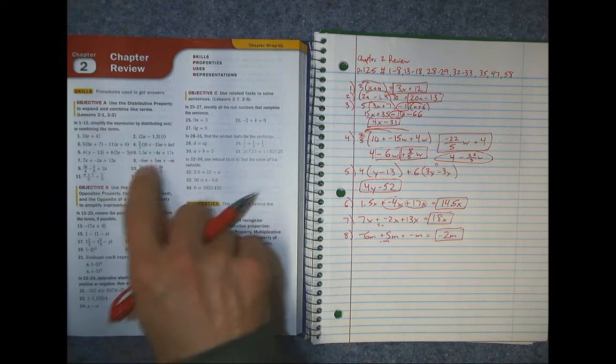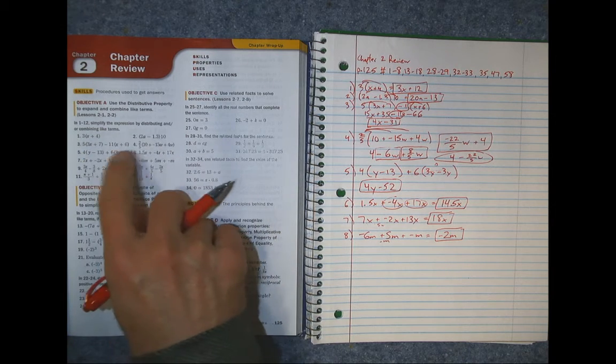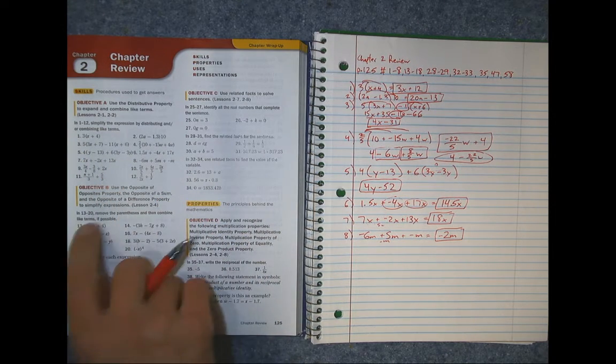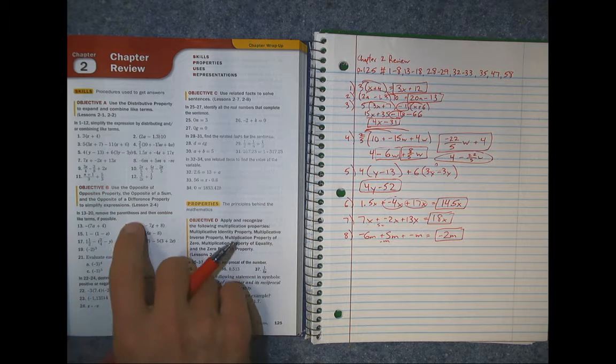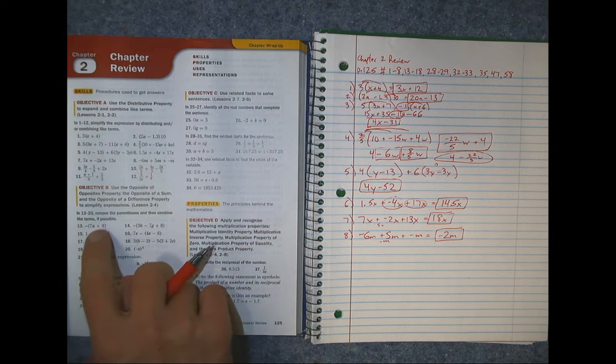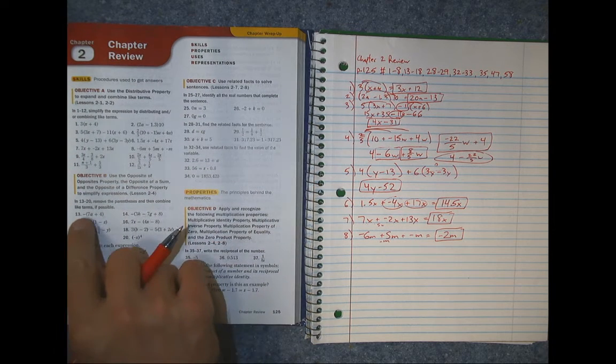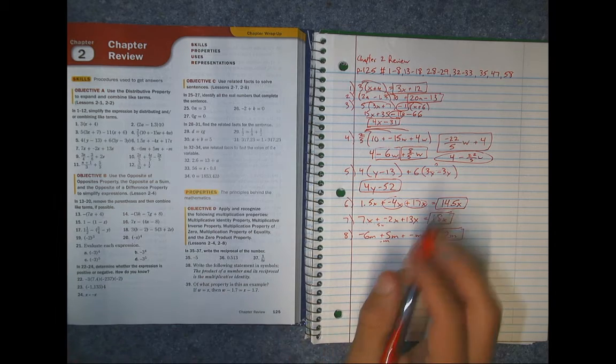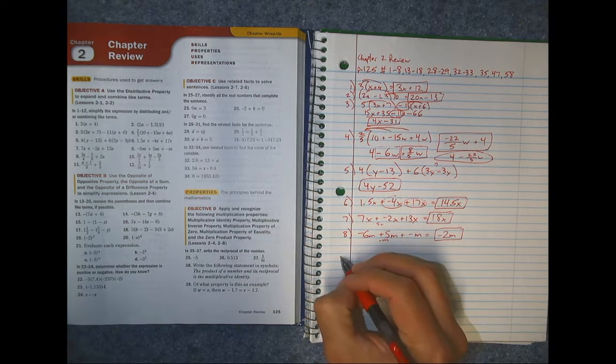Okay, now that's all your basic distributing, combining like terms, mostly with positives. Now we moved on in lesson 2.4. You can see right here, lesson 2.4, to dealing with opposites or negatives and adding that to that. So let's do a couple of those. So we're on 13.